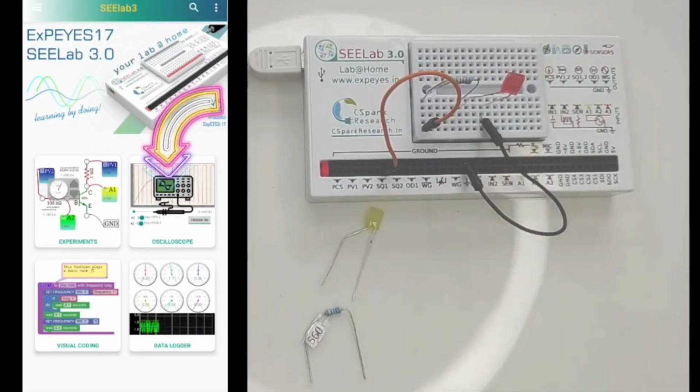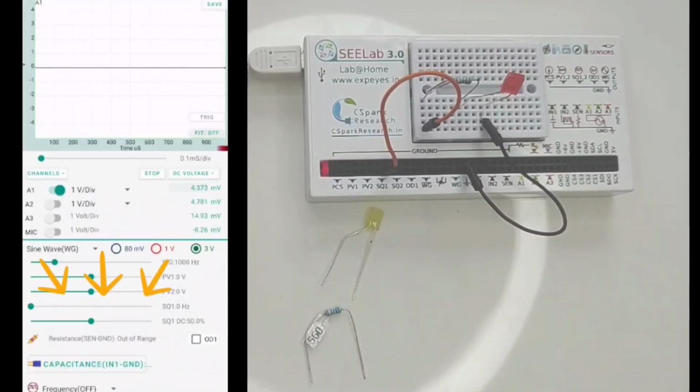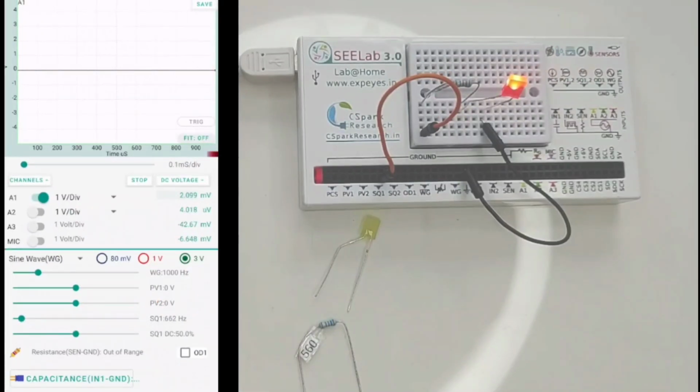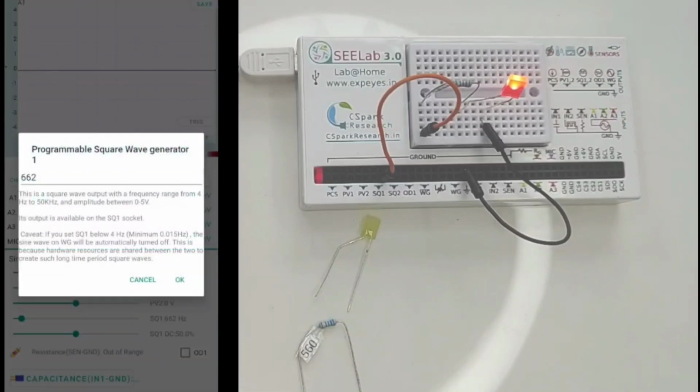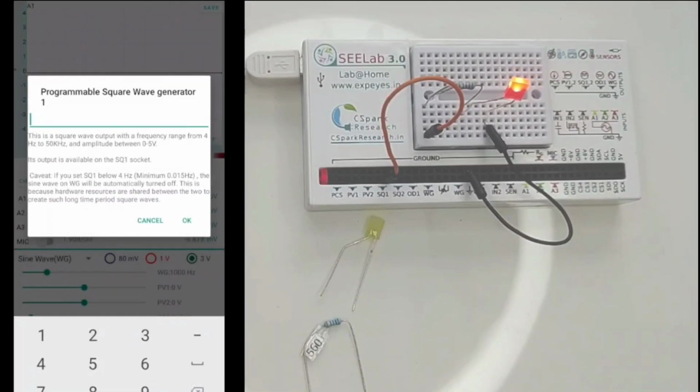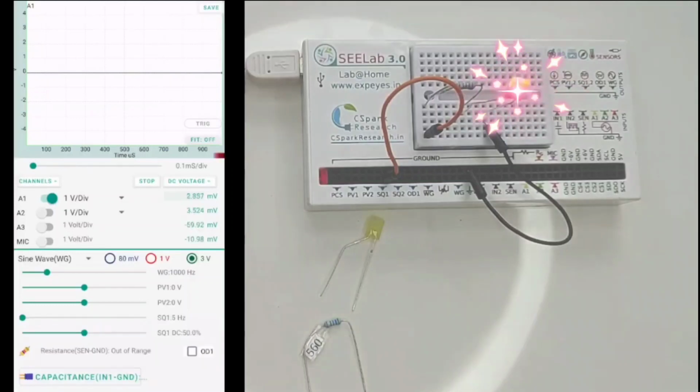Now let's go and see if our circuit actually works. So we'll open the oscilloscope UI and use the SQ1 slider to set a frequency to it. Now we won't be able to see it blinking with such a high frequency, so let's adjust it and make it something more reasonable like 5 Hz. And now you can see that the LED does blink.